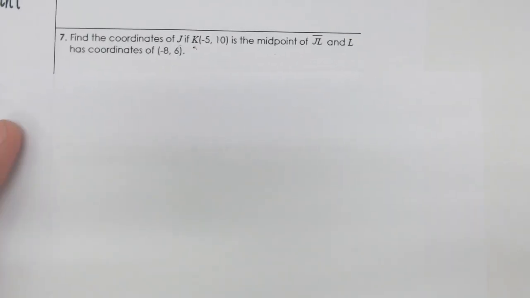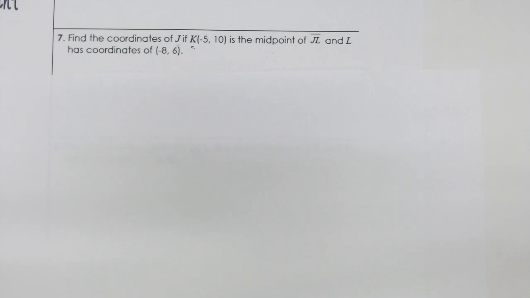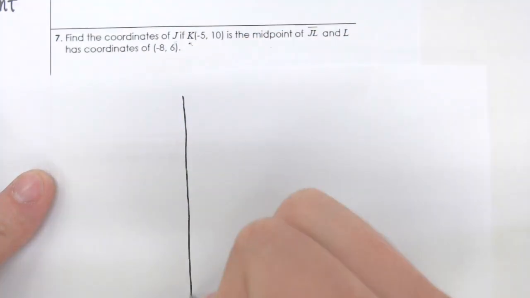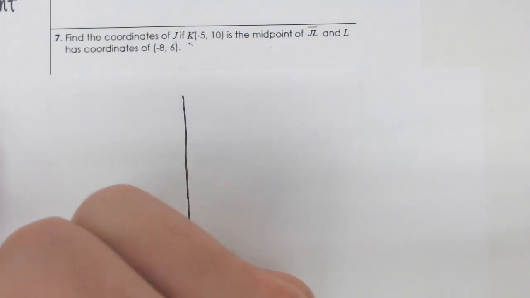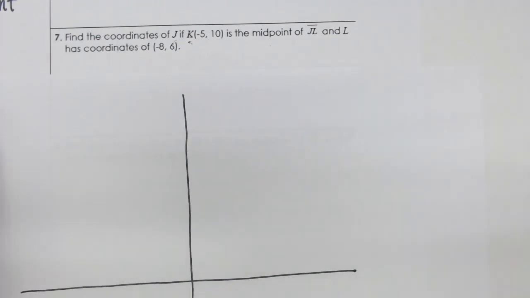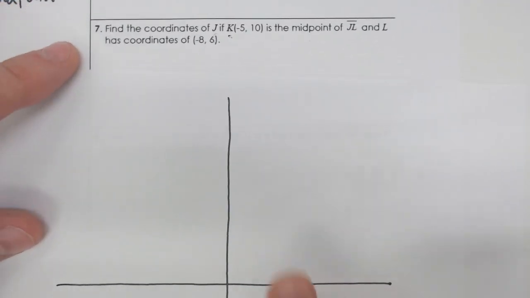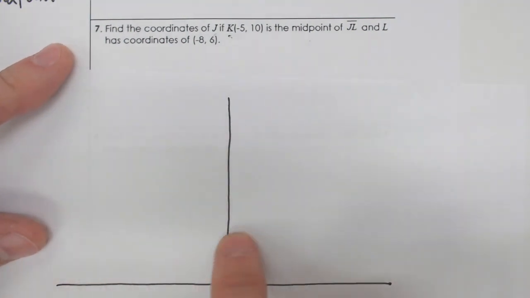So for this last problem, it's going to be the same thing that we did for the previous one, where we're going to be given a midpoint and we need to find the other endpoint after given one of them. And it has bigger numbers. That changes nothing. That just means you have to make a bigger graph. Big graph. Very big graph. Mine's off the paper, okay? Don't worry about it. I think that most of it is up here anyways.